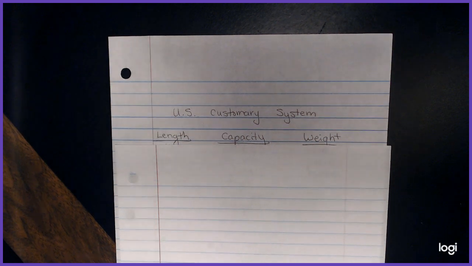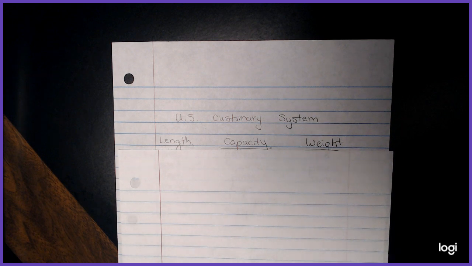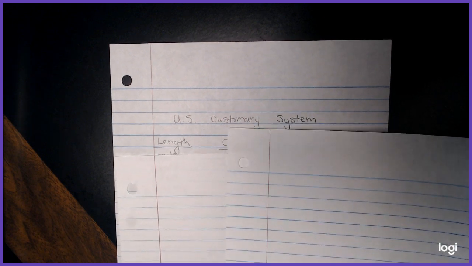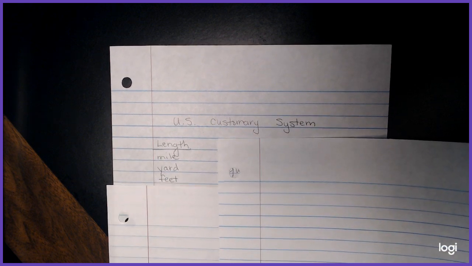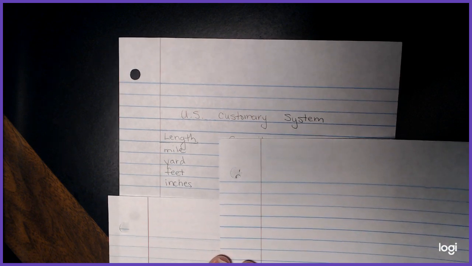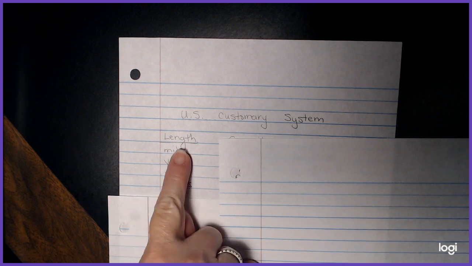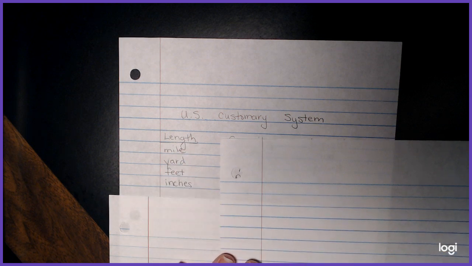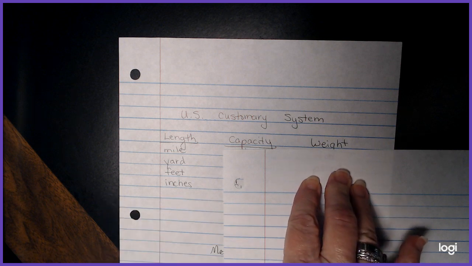Well, most of us know when we measure things here in the United States, long things will be measured in miles. We can measure in yards, we can measure in feet, and obviously inches. Those are the measurements that we use here. That's why it's a U.S. customary system. This is for length. There are other things that we can measure. Like I said, the next thing we have here is capacity. So go ahead and make sure you have these things written down.